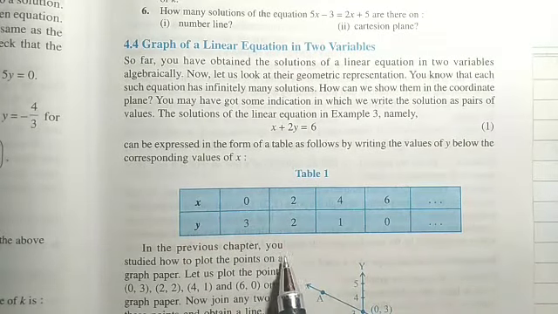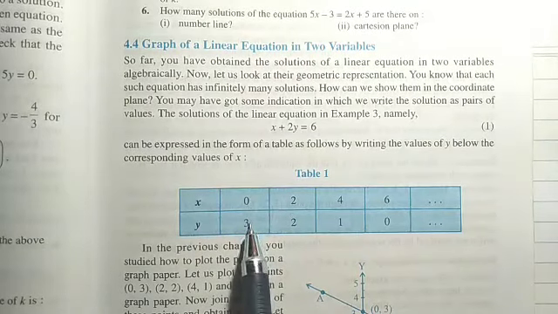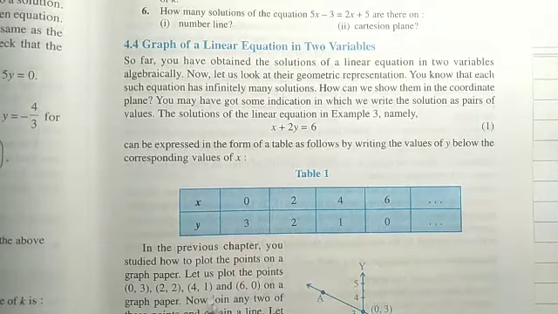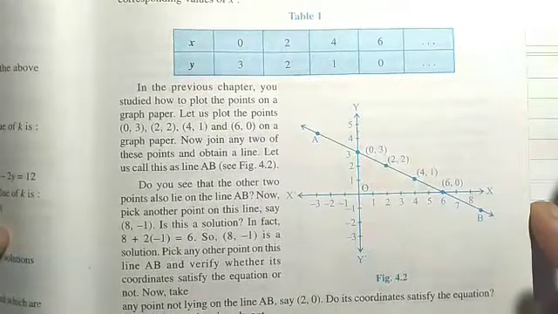In the previous chapter, you studied how to plot points on a graph paper. First point is (0, 3), second point is (2, 2), third point (4, 1) and the fourth point is (6, 0). On a graph paper we are going to plot them, then we will get the graph of the linear equation in two variables.